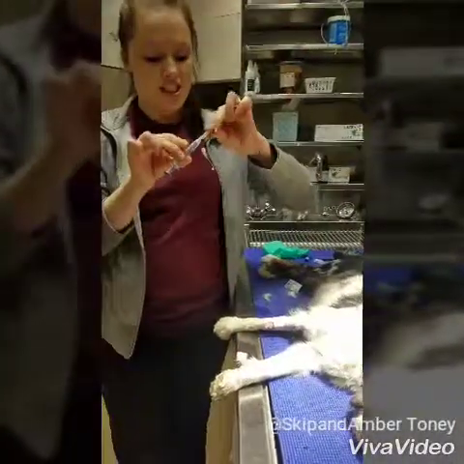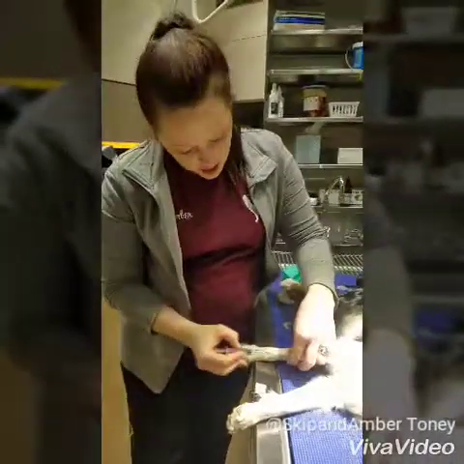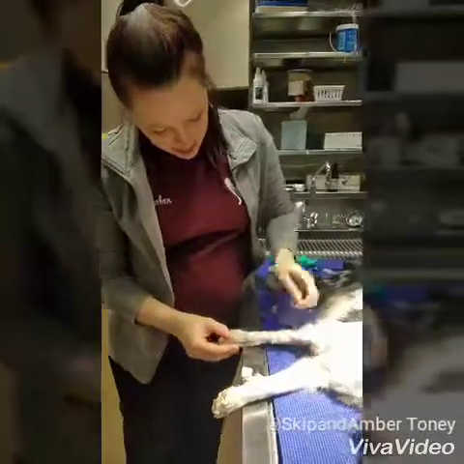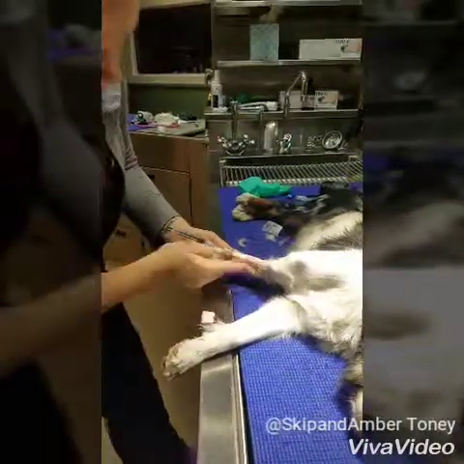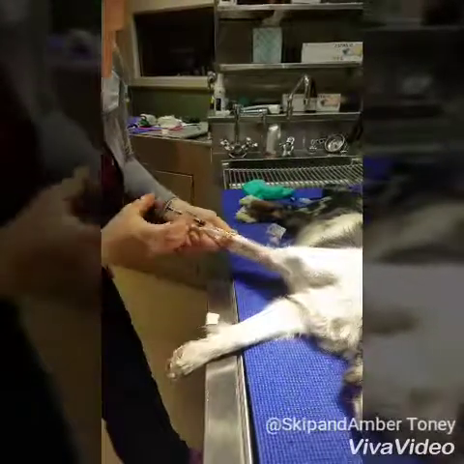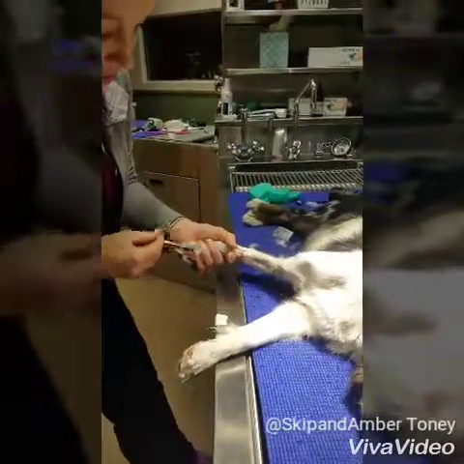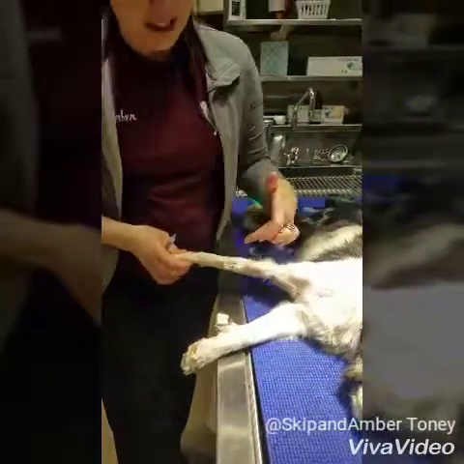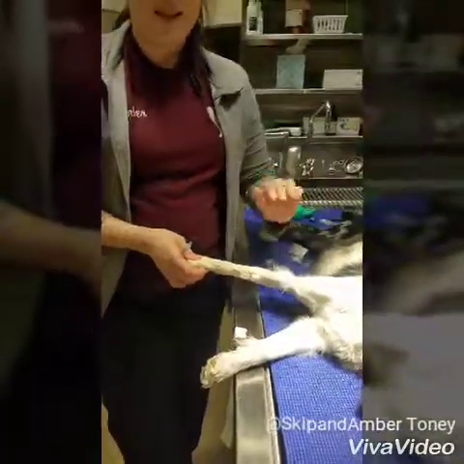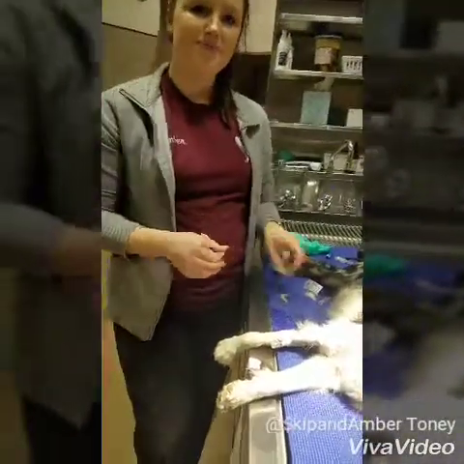So I have my flush. It is just saline. I will place this in, inject a little bit. We need to make sure it's not blowing around the vein, and it's not. So this is a patent IV. But you also need to make sure that your tape covers the catheter completely. That way no bacteria or anything can get in.